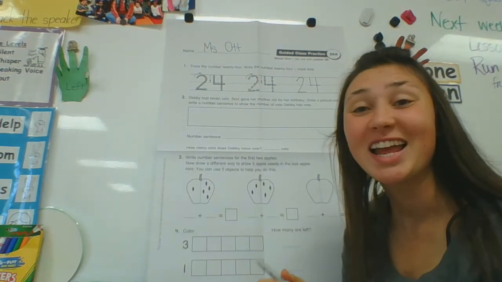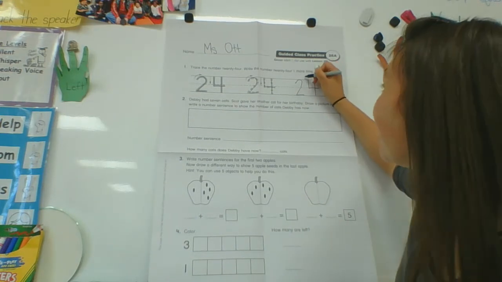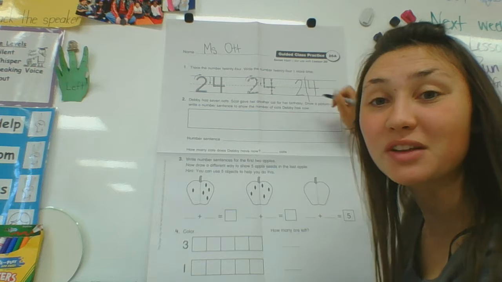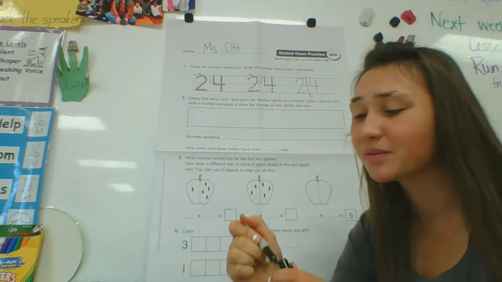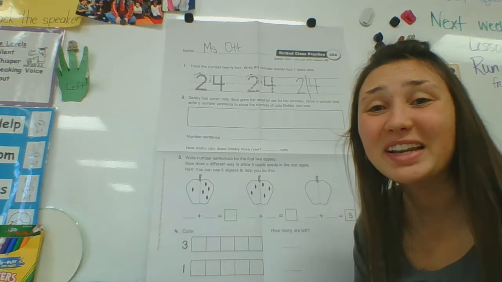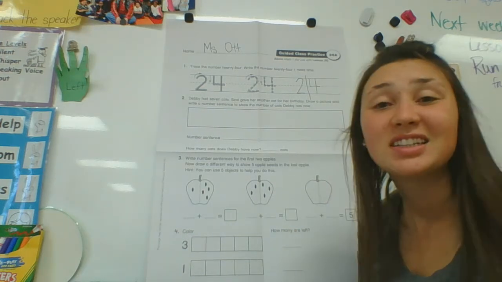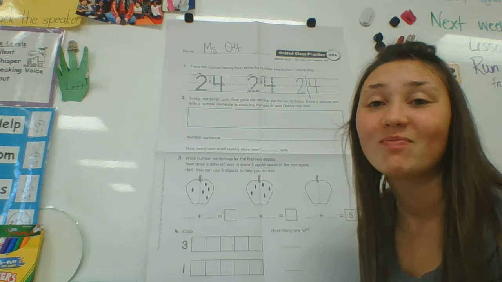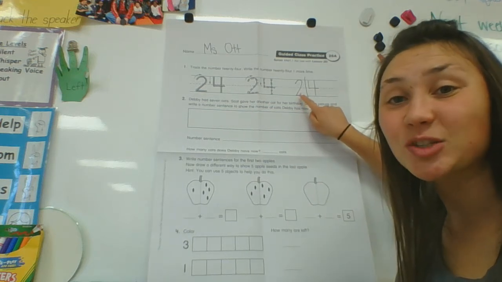And when you are done, like we always do, make a line between the two numbers of the 24 that you just made, because we're going to talk about the tens and the ones in 24. How many tens are there in 24? Do you know? Yeah, there's 2 tens in 24.